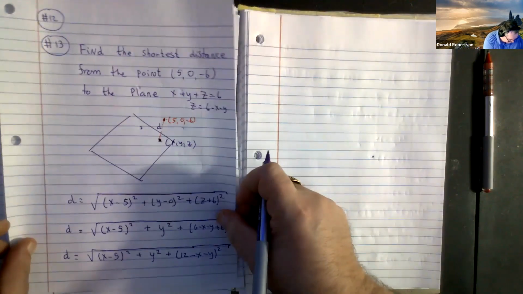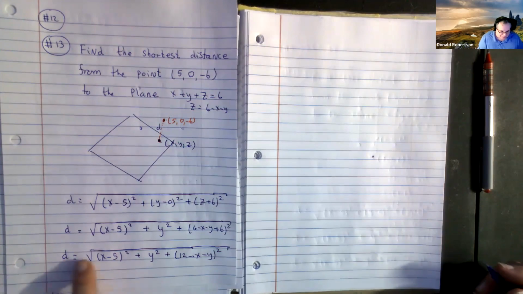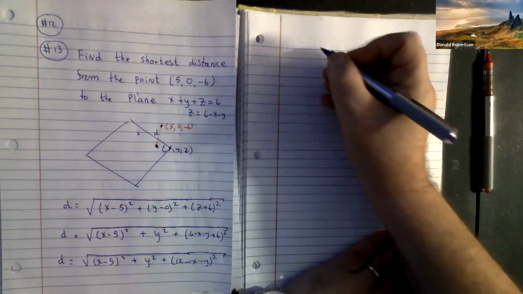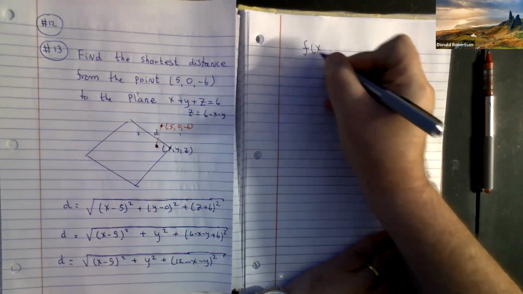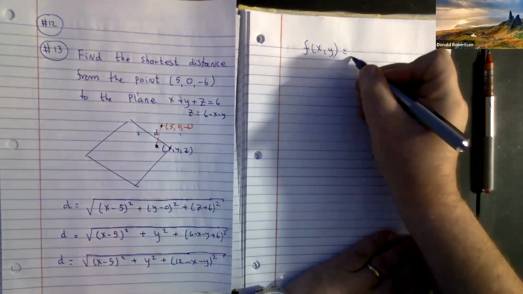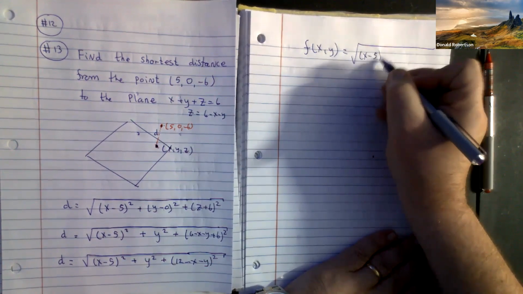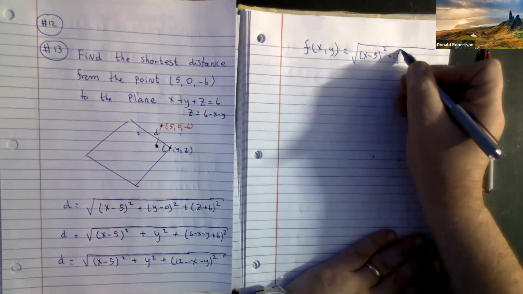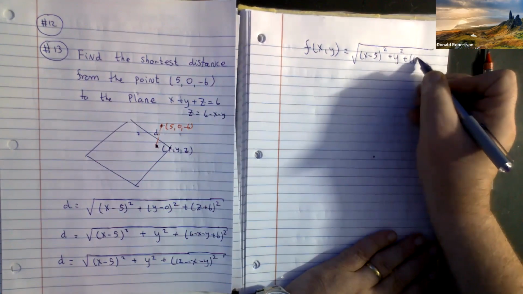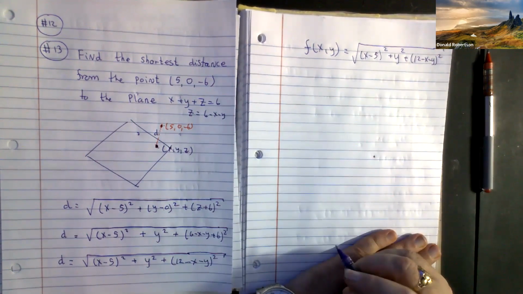Now, I could leave it and work on that and think of this as being my f of x, y. So I could say the function that we are trying to find the local minimum for is the square root of x minus 5 squared plus y squared plus 12 take away x take away y squared. I could do that, but I'm not going to.